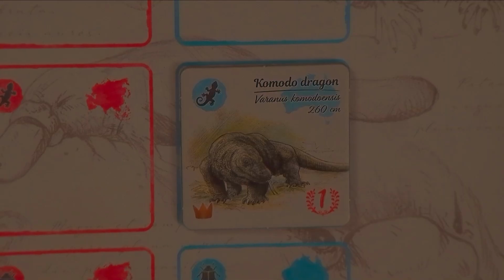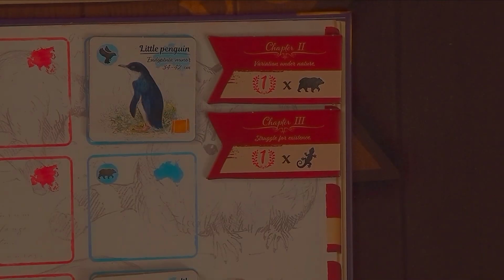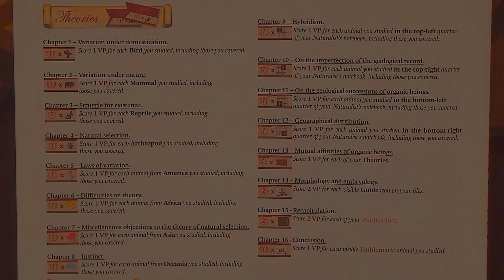Add up the points you've earned from your animal discoveries, charts, publications, theories, and for being my favored student, if applicable, and whichever naturalist has the highest score wins. In the event of a tie, the tied naturalist with the most theory points claims the victory.